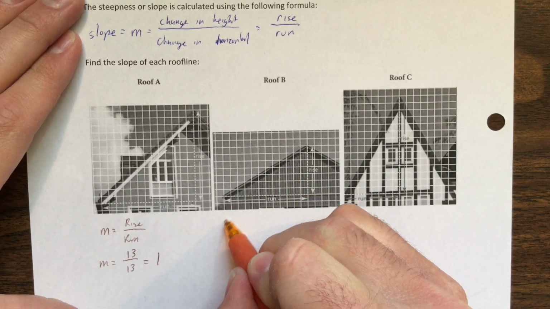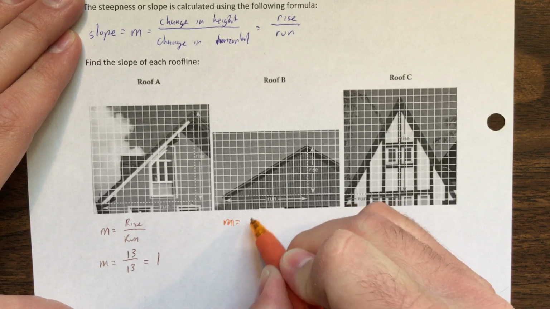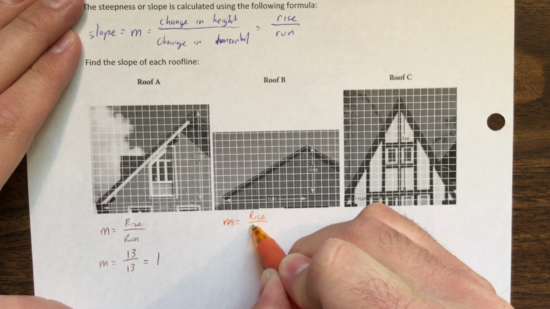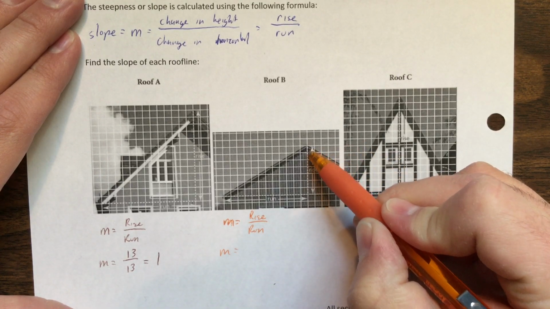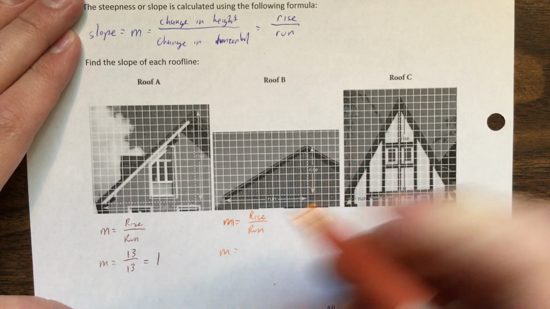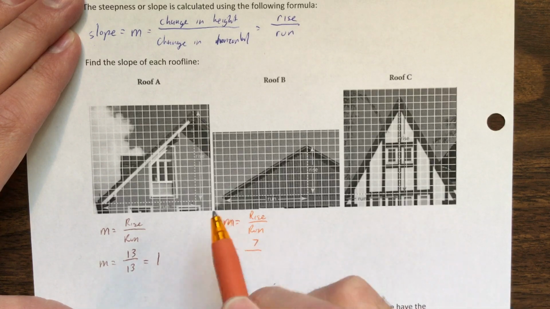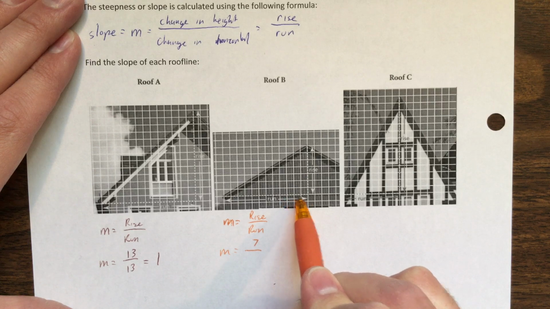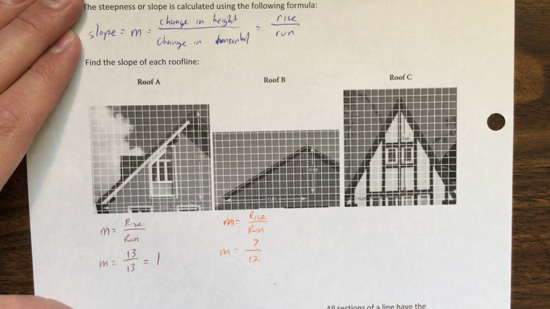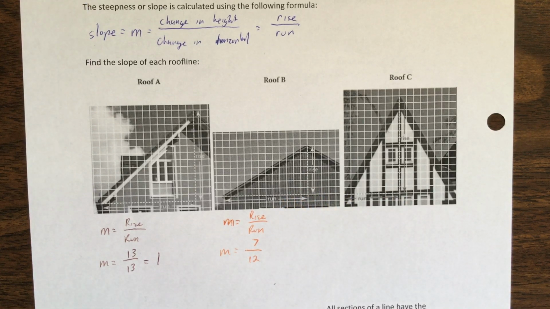Roof B, our slope again, rise over run. And it doesn't matter which one you count first, but I'm going to count rise first here. 1, 2, 3, 4, 5, 6, 7. So we have a rise of 7 and a run of 1, 2, 3, 4, 5, 6, 7, 8, 9, 10, 11, 12. 7 over 12 would be our slope.